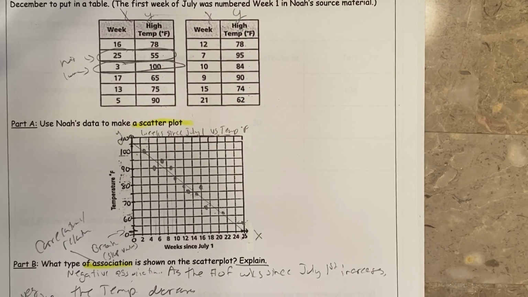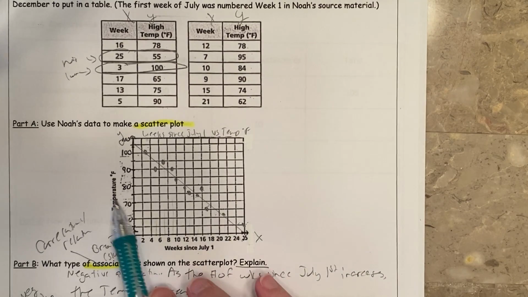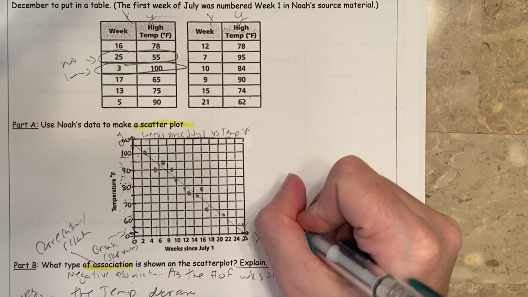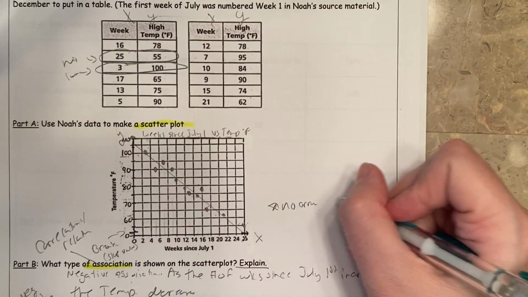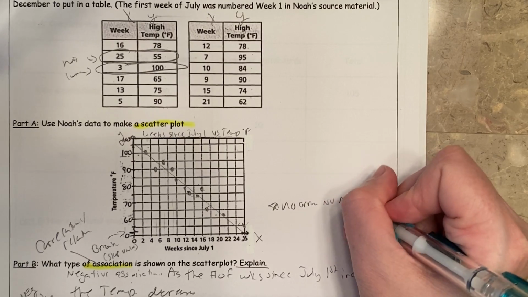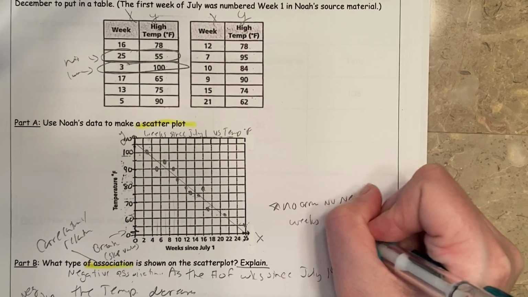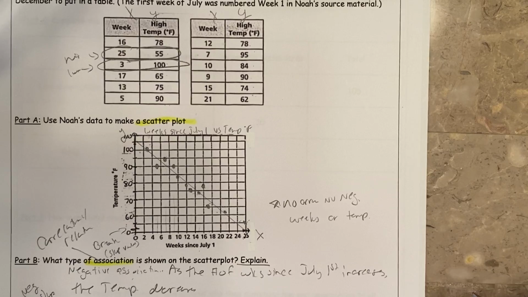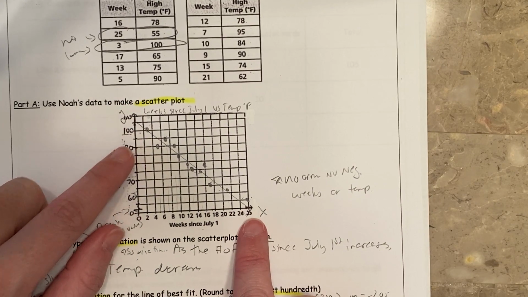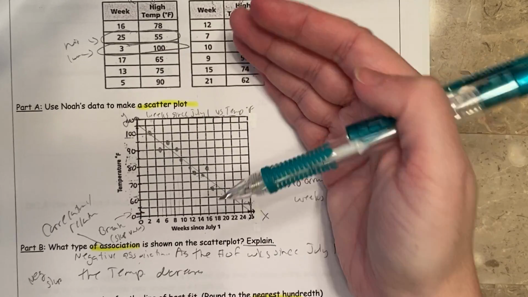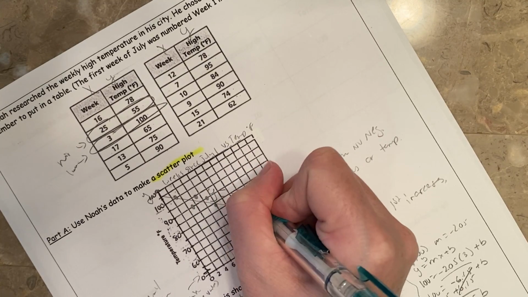All right, so you want to make sure you think about arrows. Can I have negative weeks? Can I have negative temperature? No. So no arrows. I can't have them going this way, and I can't have them going that way. So no arrows, no negative weeks or temperature. Hopefully you're noticing that if it's ever a negative slope, there's no arrows at all. If it's ever a positive slope, there's just an arrow on the top. That's usually how it works. And then don't forget to put your equation, because that's really important.